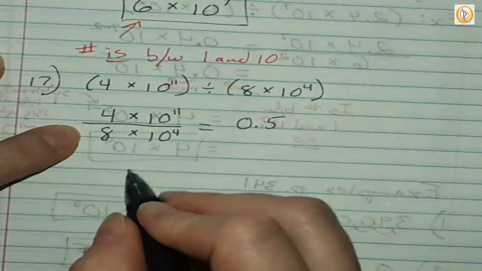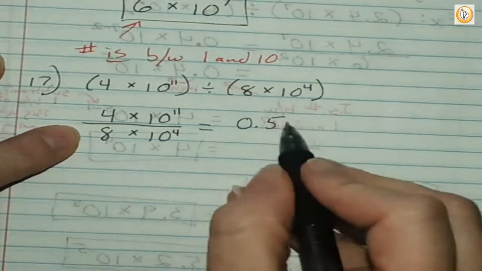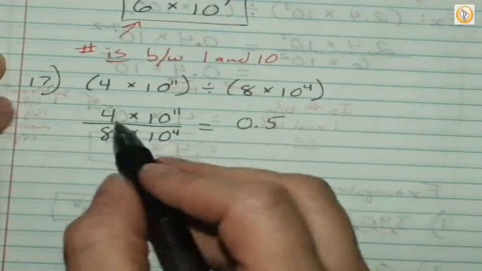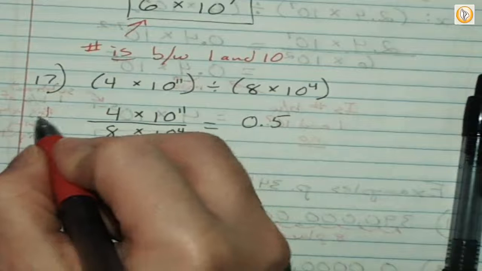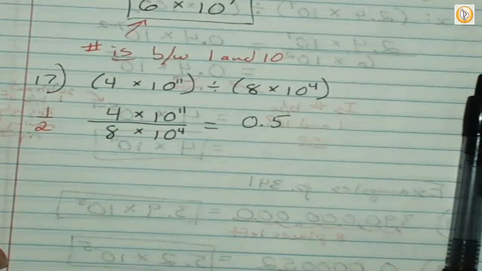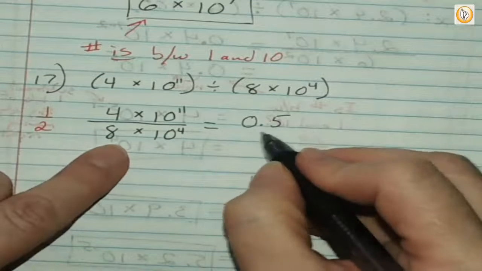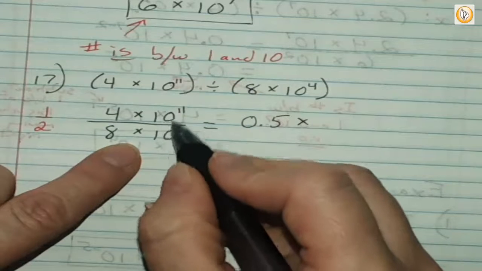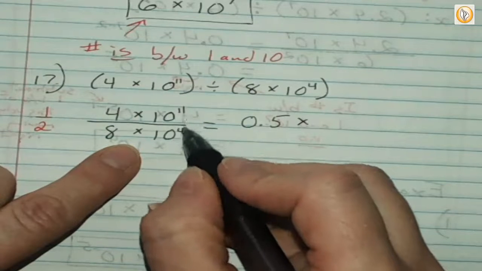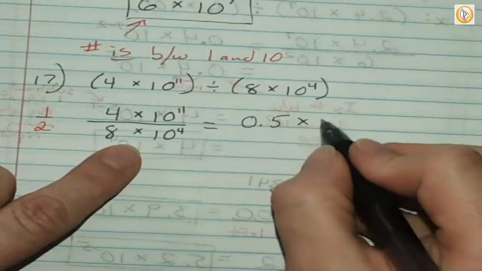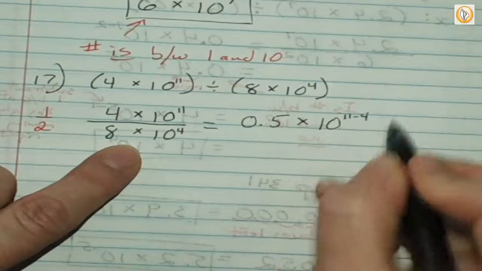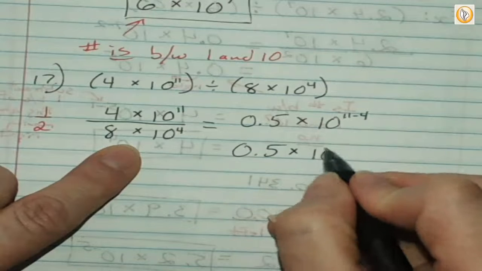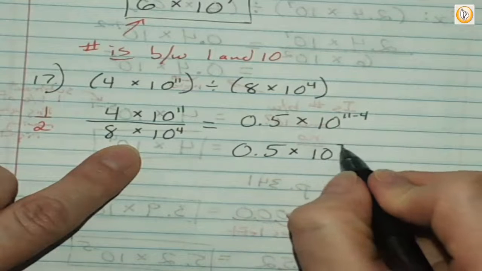Because it's half of it. No fractions. Decimals. 4 divided by 8 is a half. If you reduced that and saw that it was a half, you just need to turn that into a decimal. So 0.5 times, bases are the same, so what do I do here with the exponents? Subtract. 11 minus 4. And I get 0.5 times 10 to the 7th.